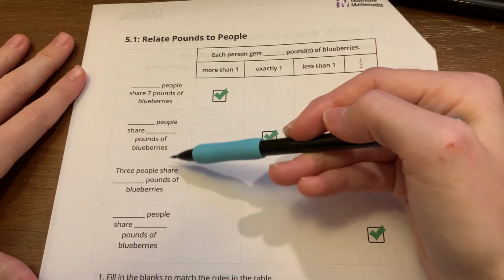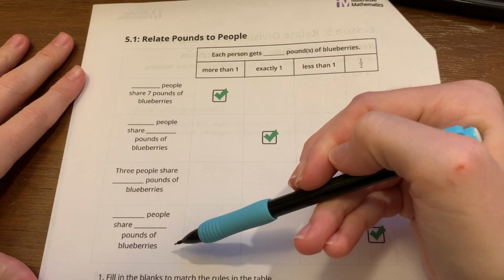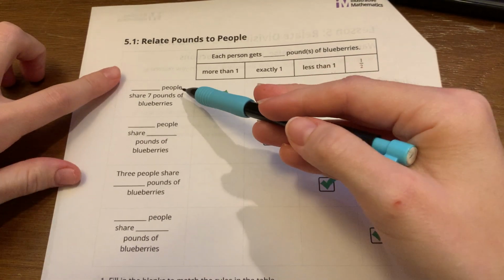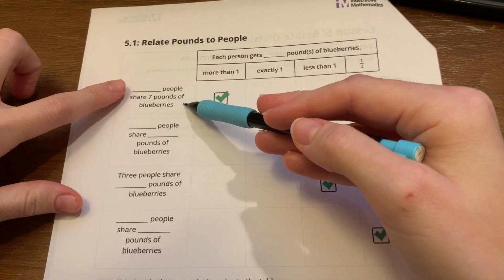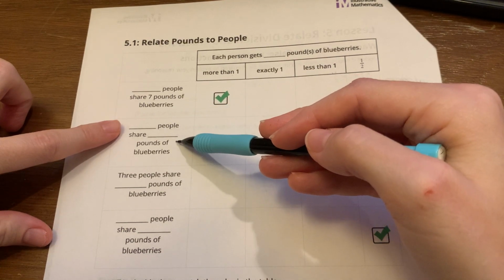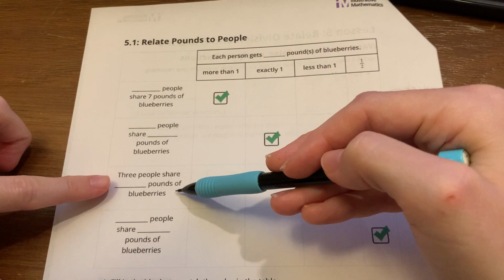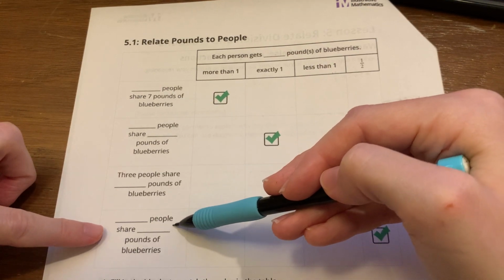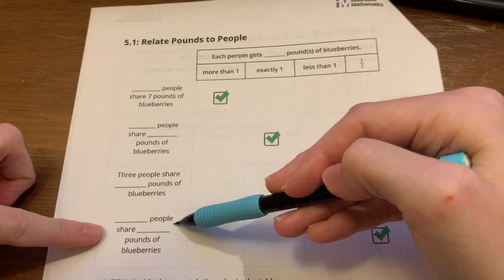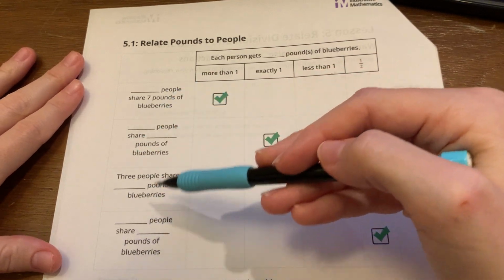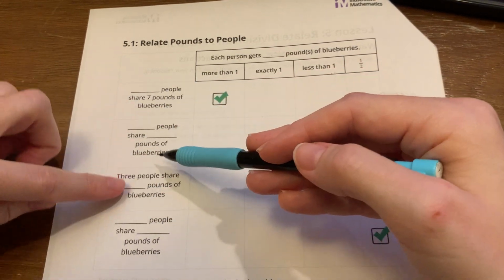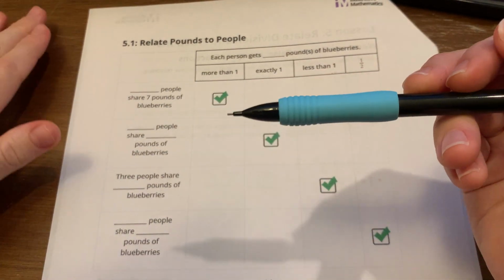Over here are the different situations. So for example, blank people share 7 pounds of blueberries. Blank people share blank pounds of blueberries. Three people share blank pounds of blueberries. Blank people share blank pounds of blueberries. So your job is going to be to fill in these blanks with numbers that make sense.